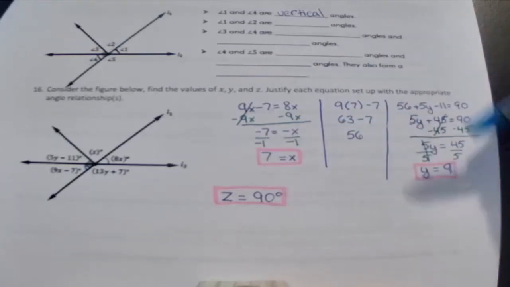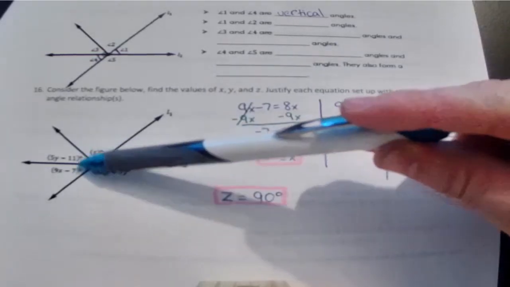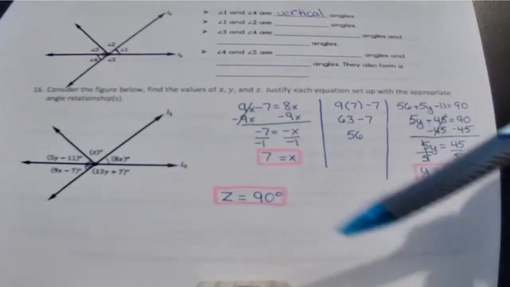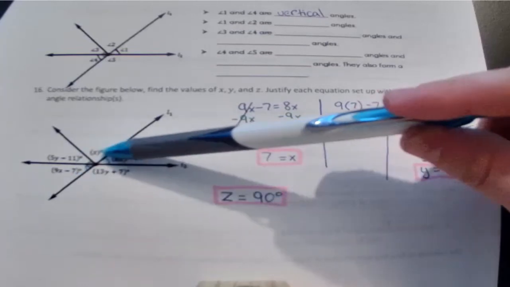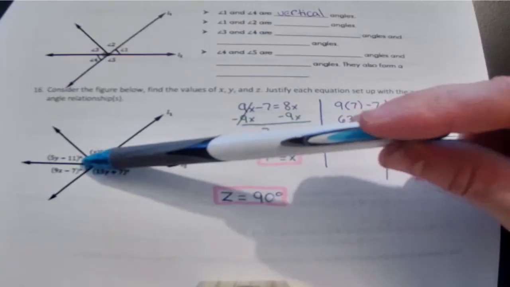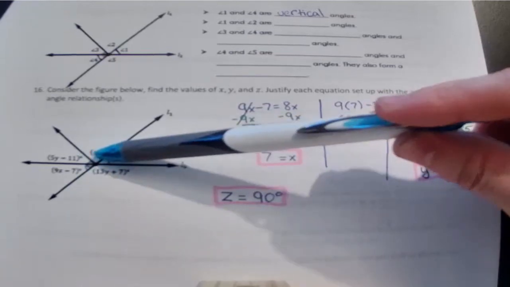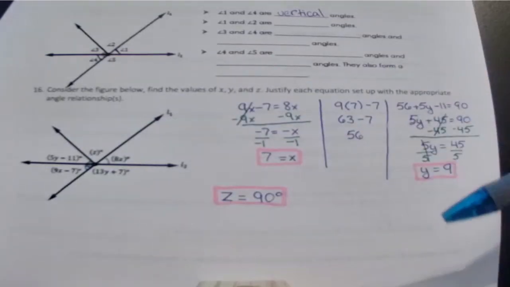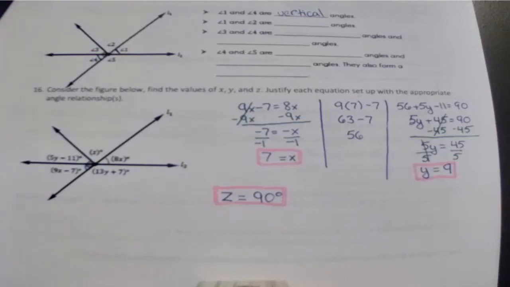Last one is z. Well, you notice I don't have any work for z. Reason being is here I have a line. If I have a line, the whole line has to equal 180. So if I know that these two angles that make up this line are supposed to be 90 degrees, I know this side is also 90, because 90 plus 90 would equal 180. So that is how I found each of the letters.